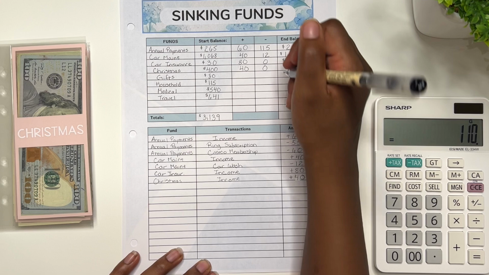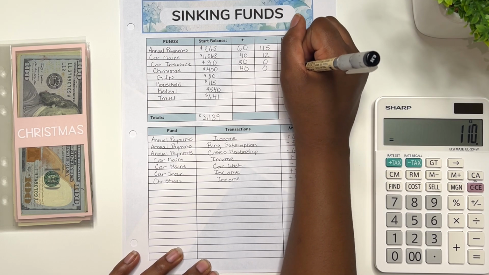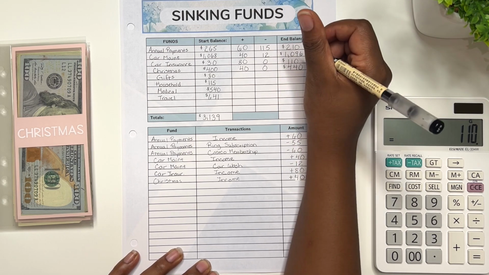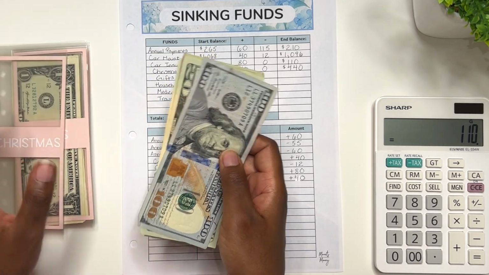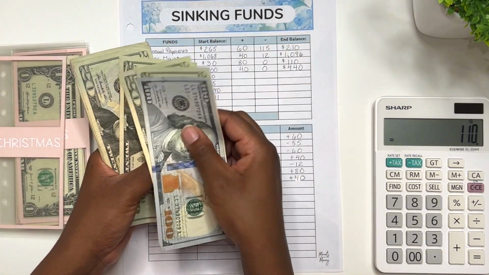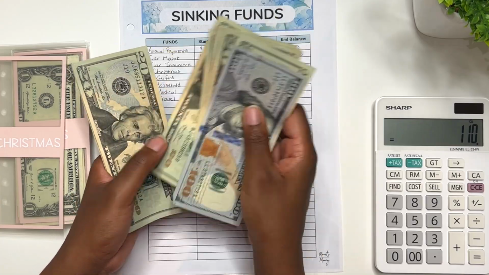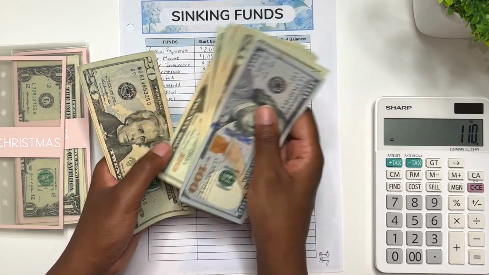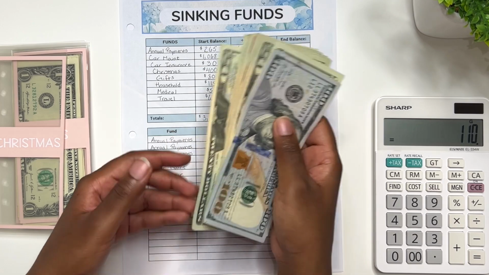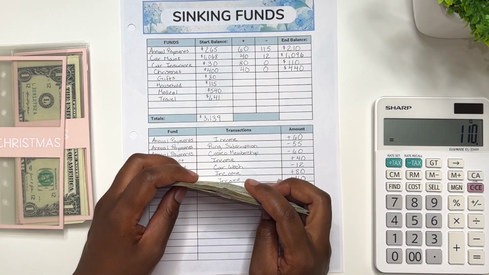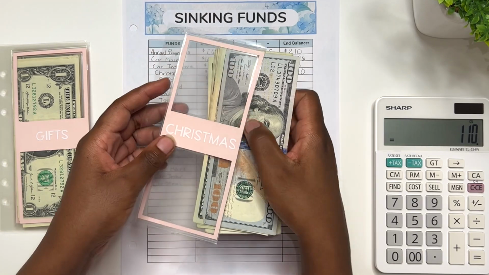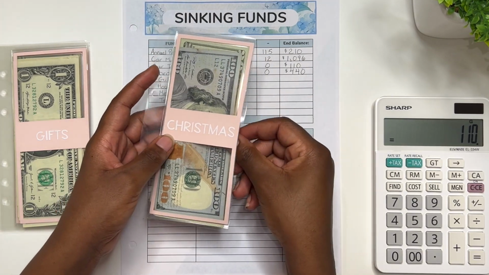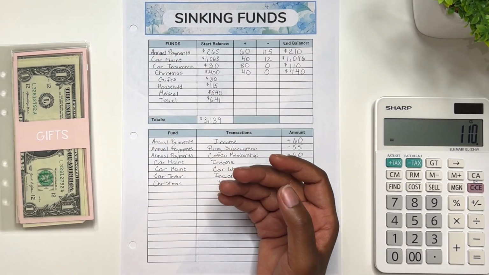So if we started with 400, I should now have $440 saved up within Christmas. So checking out the Christmas envelope, that's 100, 20, 40, 60, 80, 200, 20, 40, 60, 80, 300, 20, 40, 60, 80, 400, 20, 40. All right, so $440 for that. I'm gonna need to exchange these 20s soon because that's basically all this envelope has.